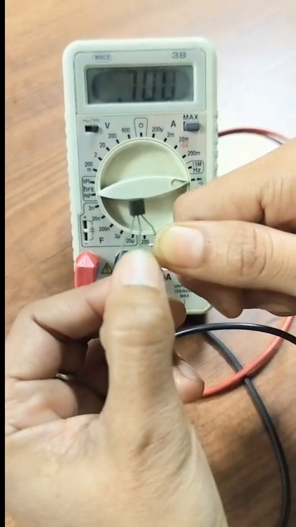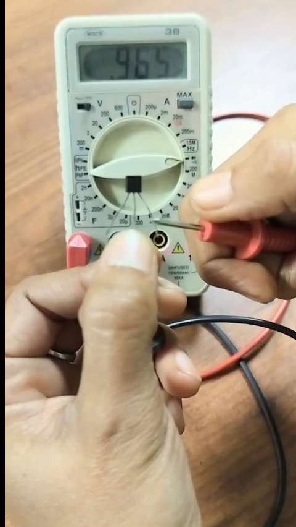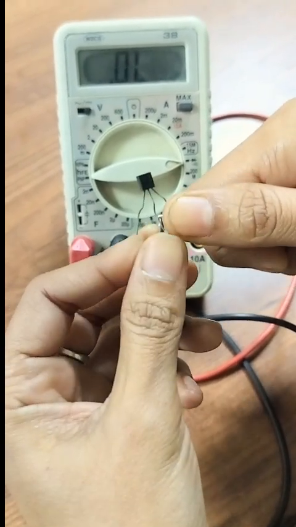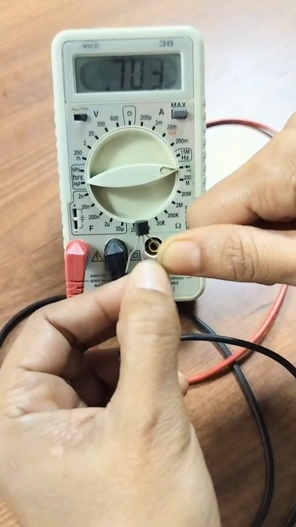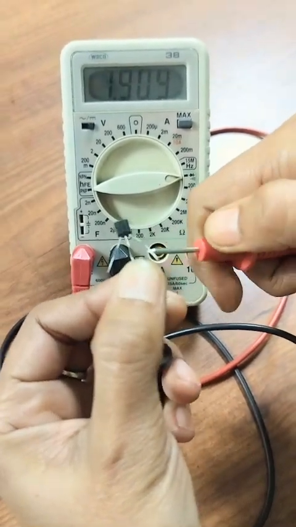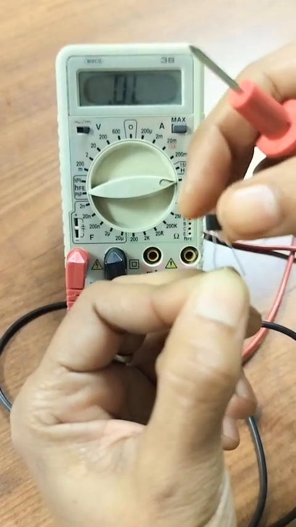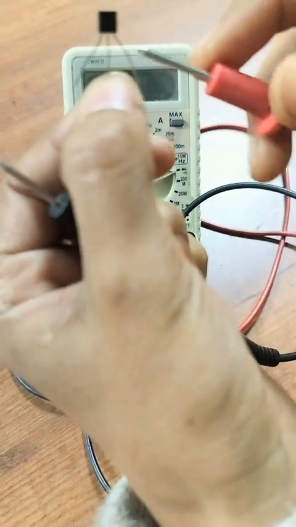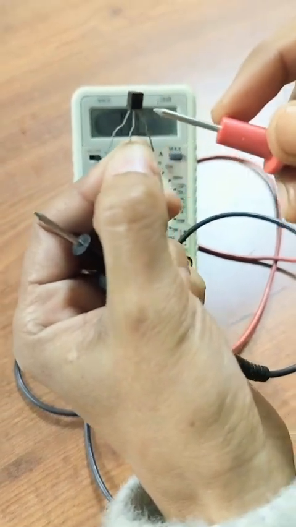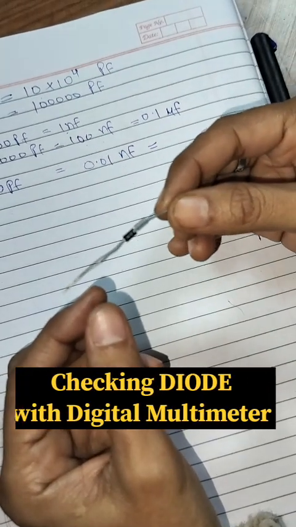So now you can see, by connecting the red lead to the outer lead, I have forward biased this section, and it's showing forward voltage drop of 0.7. It means this lead is P type and the center one is N type. So from here we can know that this is PNP. It's a PNP transistor. So now we are going to check PN junction diode.